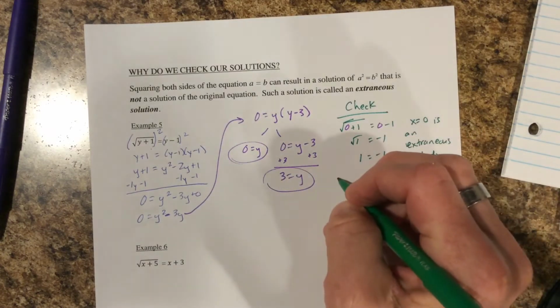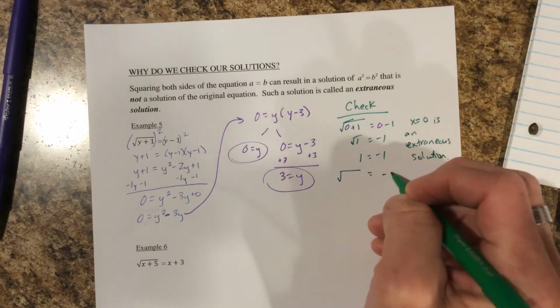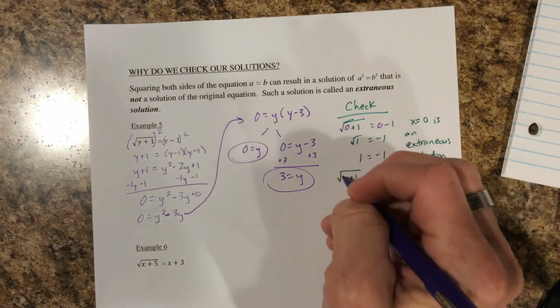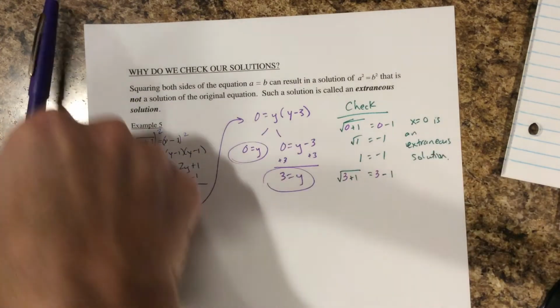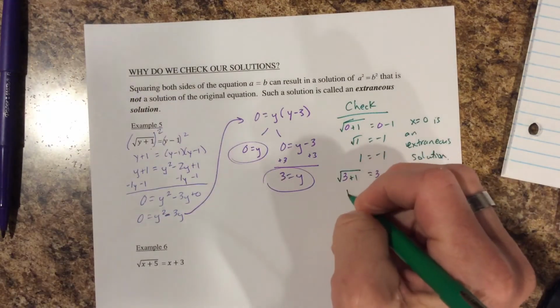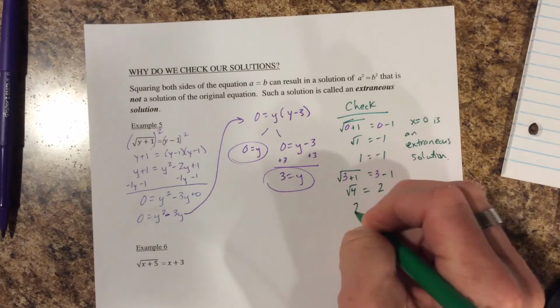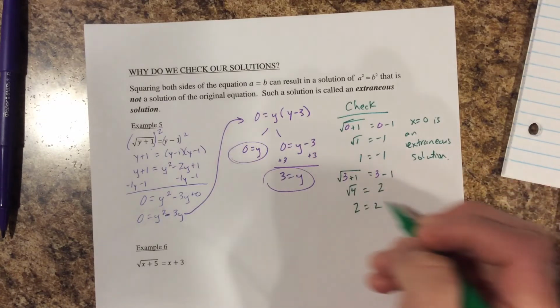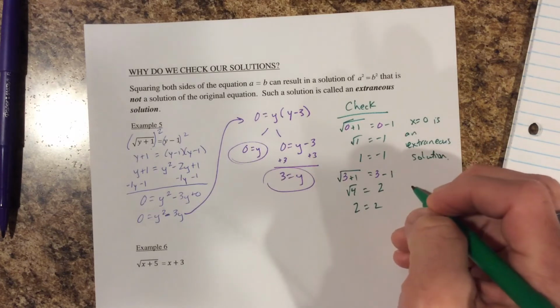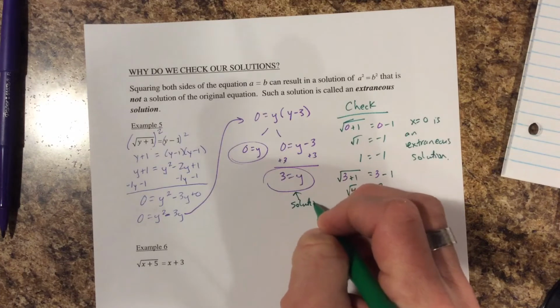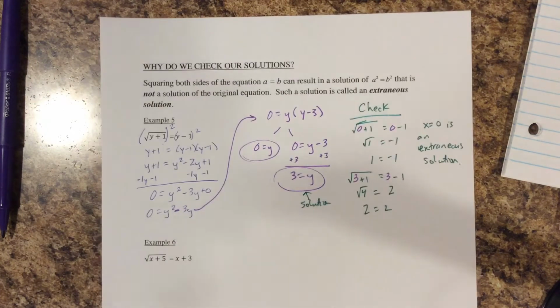So when we're checking, we are just left to simplify with what we have. Okay, so now we're going to check the second answer. We put in that y value of 3. Left-hand side gives us a square root of 4 equals, right-hand side is 2. Square root of 4 is 2. 2 equals 2. So that means that our only viable solution is y equals 3.